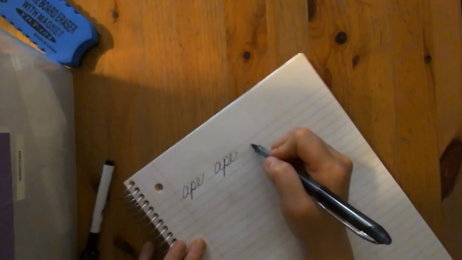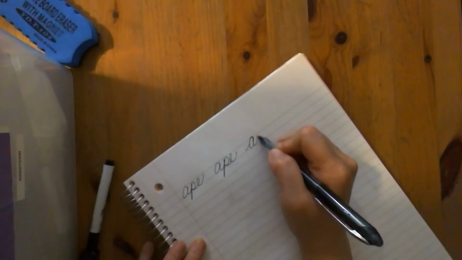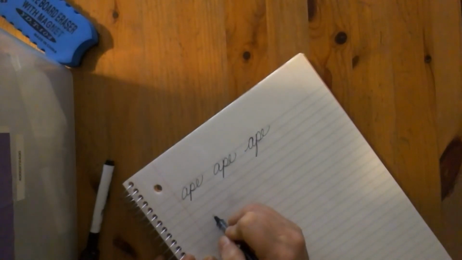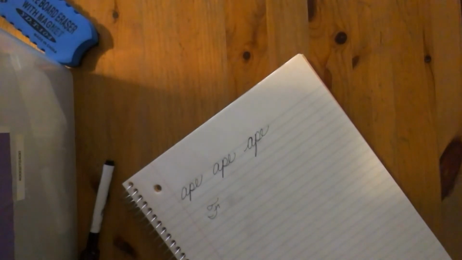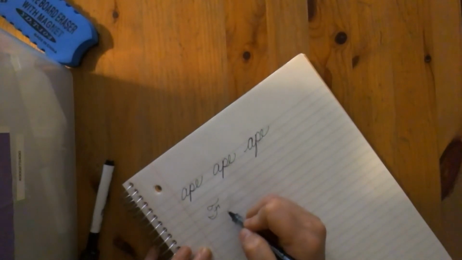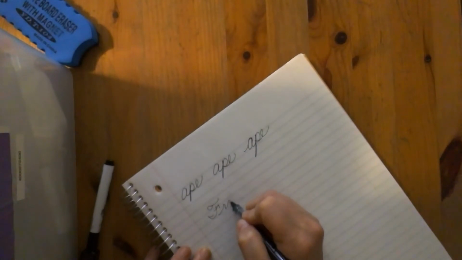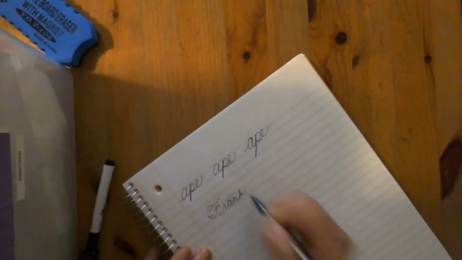I can do it with a starting tail. One of the great things about cursive is it allows you to have your own style. You'll see a lot of different ways, especially with capital letters, for how people want to make them. So let's take the different F's. I've seen F's where they look like this. And that's kind of fancy, right? So there's an F. So you might write the word Frank. F-R-A-N-K.